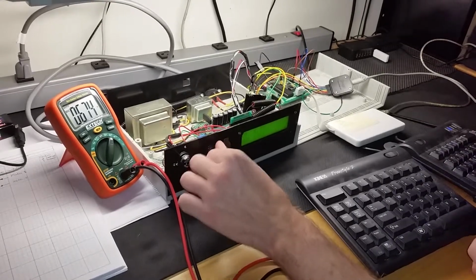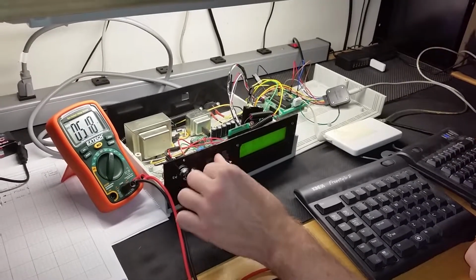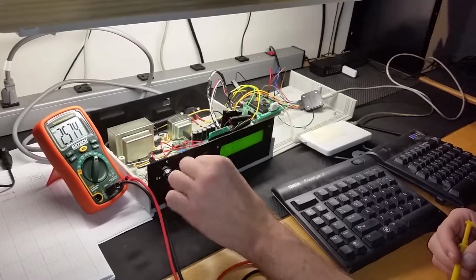So all in all, I think I'm pretty satisfied right now with it. Didn't take that long, a couple of hours, play with the tasks, play with the messaging.